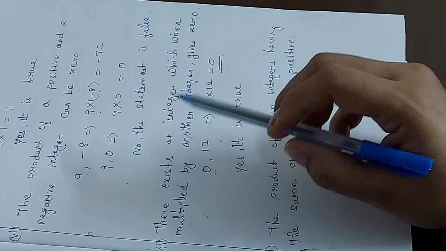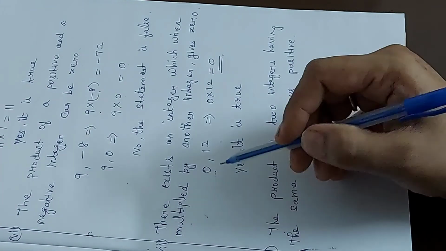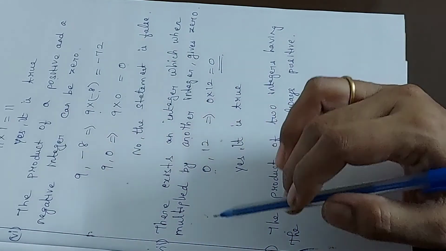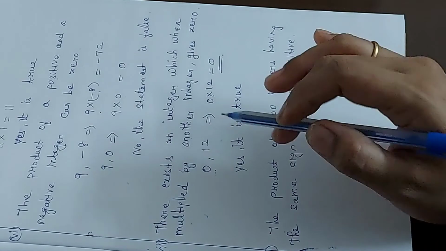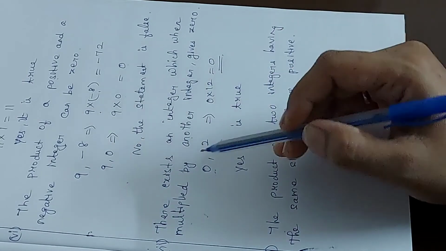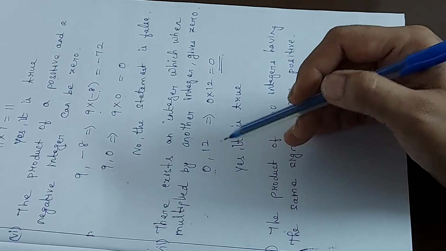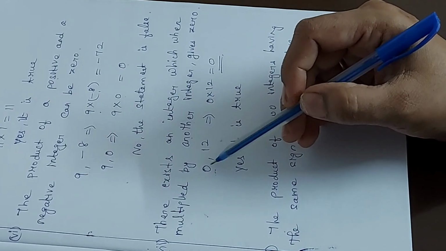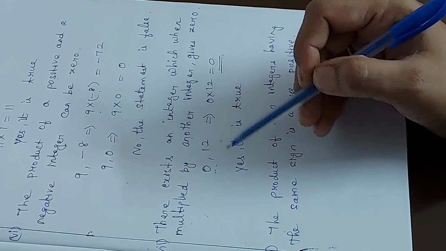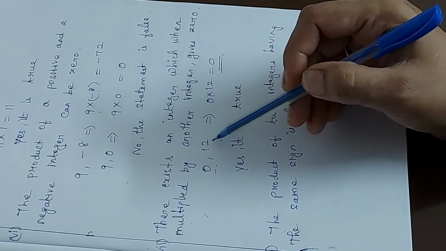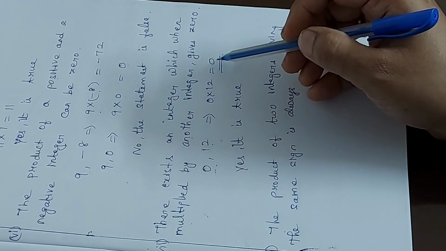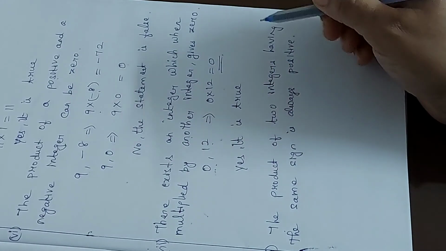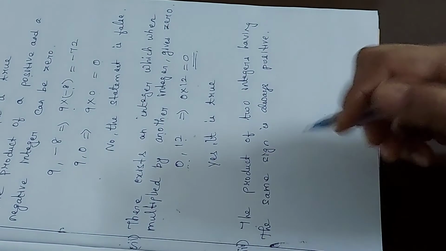They are telling us one integer is there. You know that all the negative and positive numbers, natural numbers and whole numbers, are integers only. So it includes the number 0 also. 0 is also an integer. So the number 0 exists in integers, and if you multiply it with another integer, surely you are going to get the product as 0. So the given statement is true, right? So the last subdivision, the eighth one.